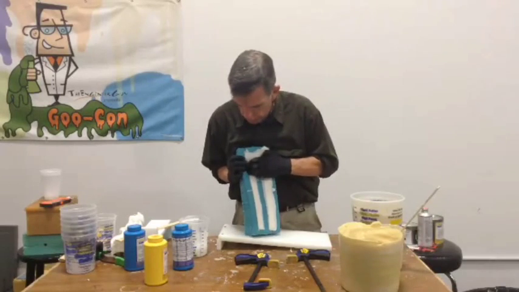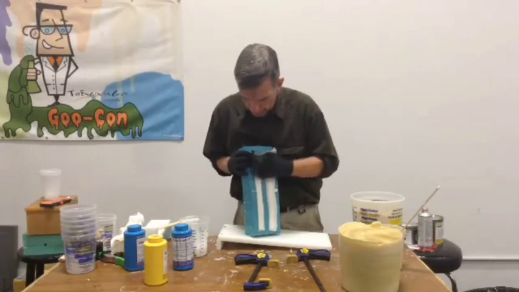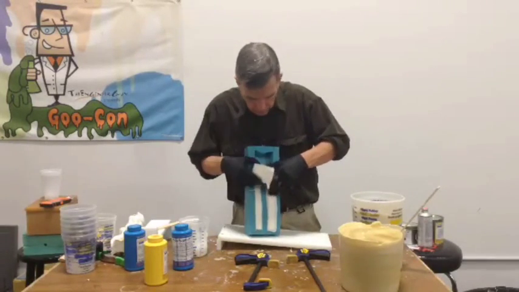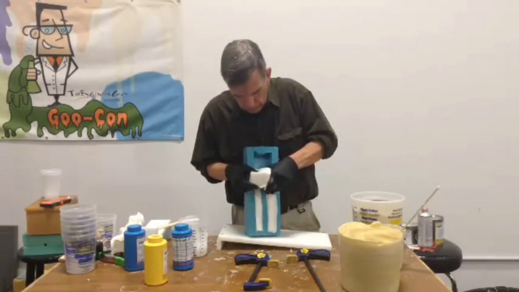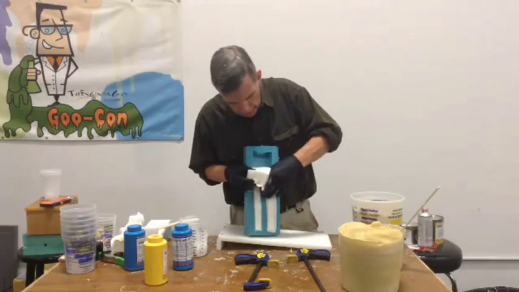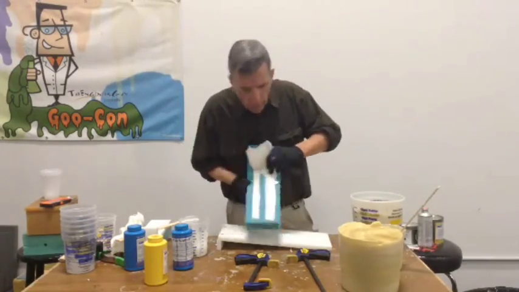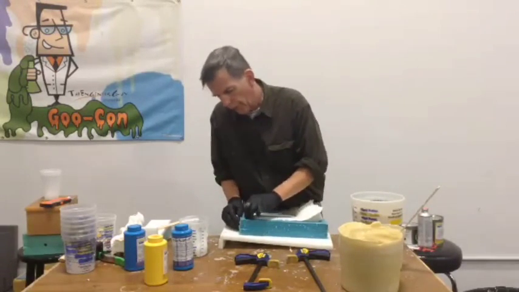Very slowly. I don't even remember where I got this mold. I have no idea. It's coming slowly but surely. Gonna have to just work at this one, ladies and gentlemen.